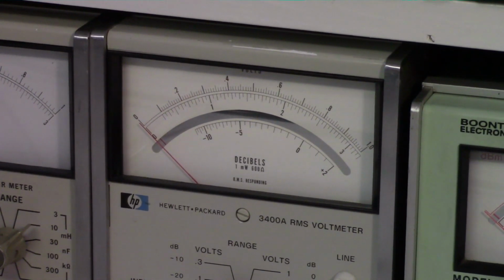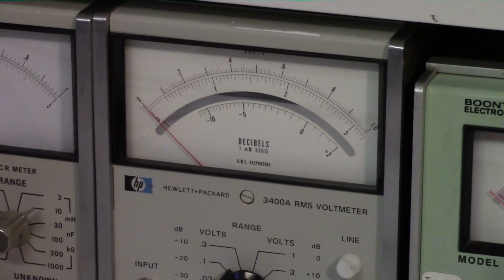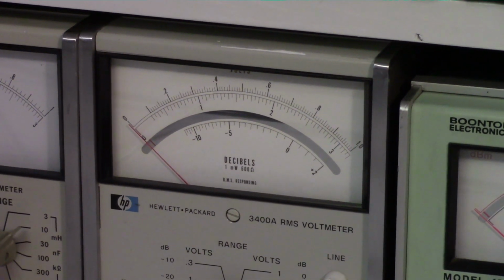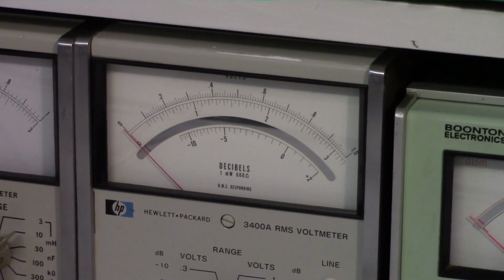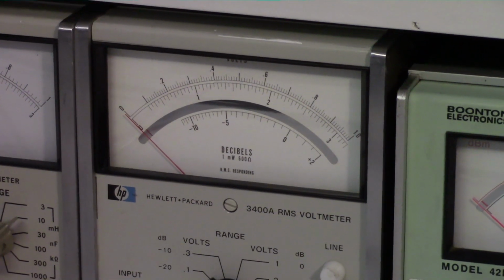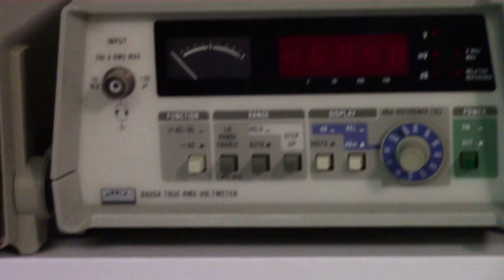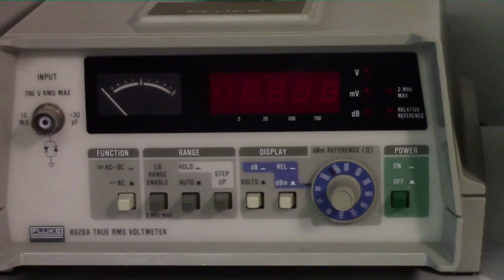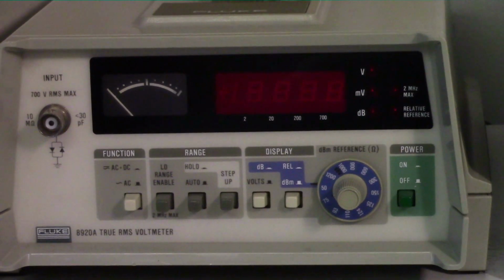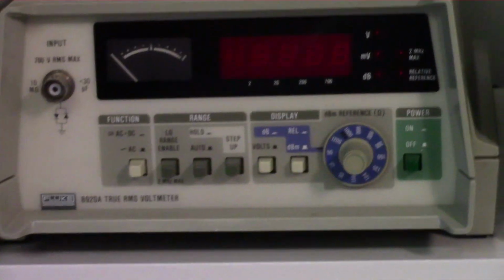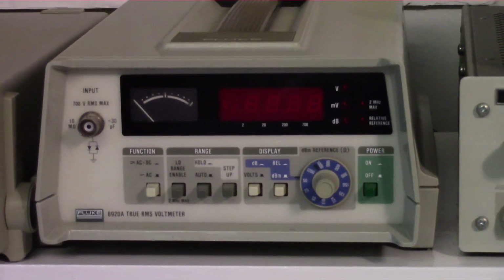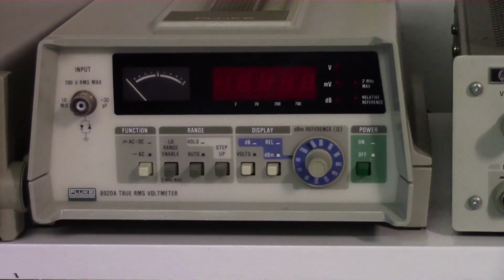If I'm not mistaken, this meter has a bandwidth of about 10 megahertz, and it'll still be accurate. That's pretty broad. The Fluke meter is even wider. If I'm not mistaken, I think it has a 20 megahertz bandwidth, where it'll still be a true RMS reading meter.